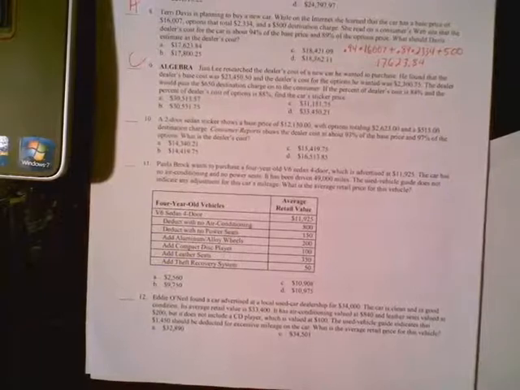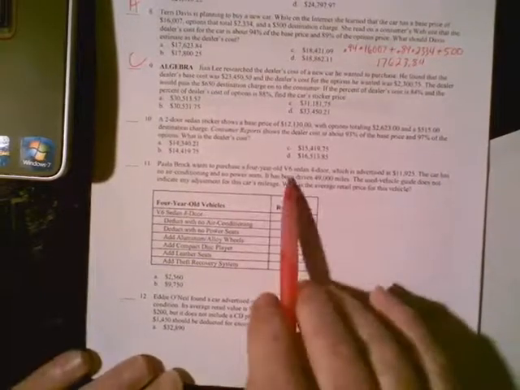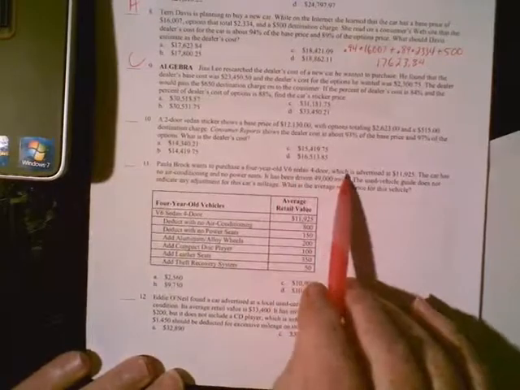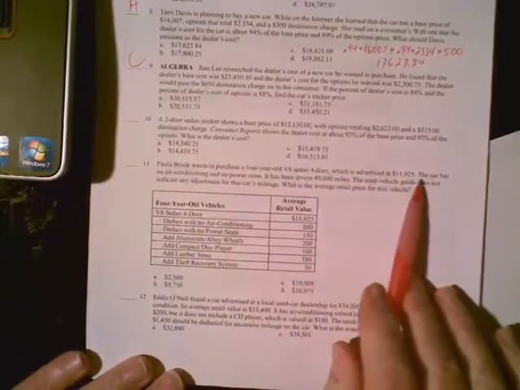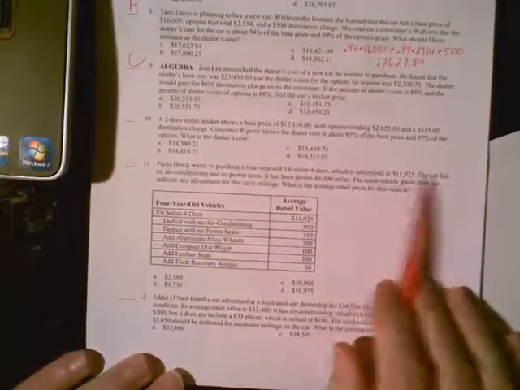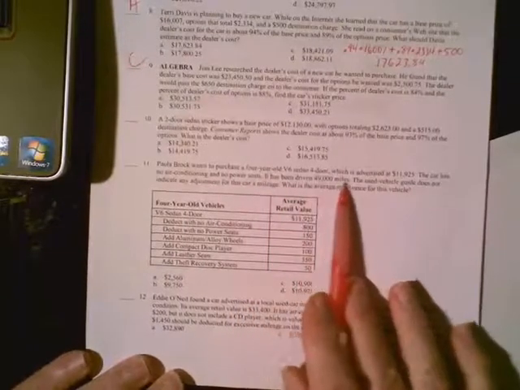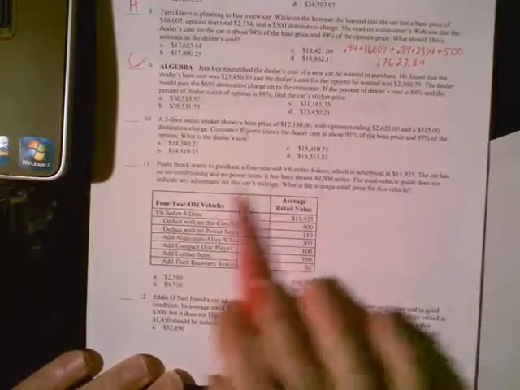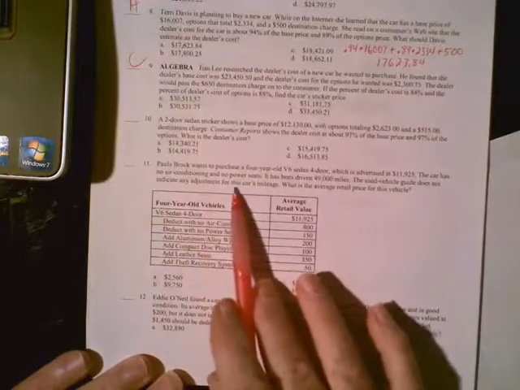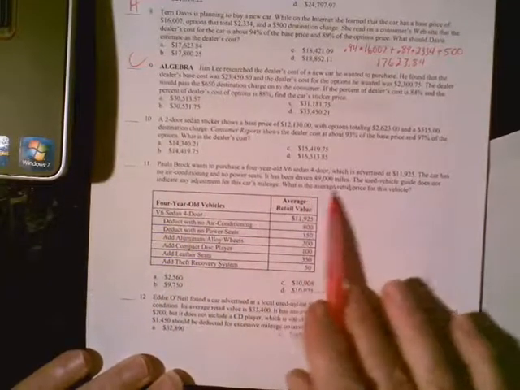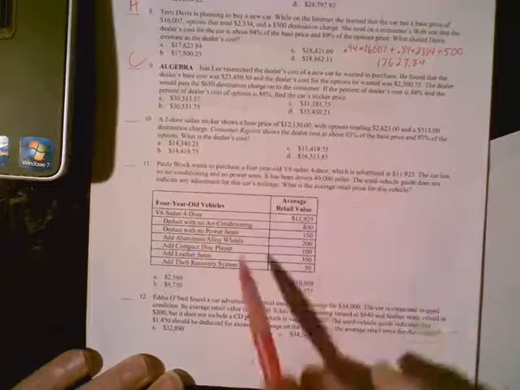Number 11. Paula Brock wants to purchase a 4-year-old V6 sedan 4-door, which is advertised for $11,925. The car has no air conditioning, no power seats. It has been driven 49,000 miles. The used vehicle guide does not indicate any adjustments for the car's mileage. What is the average retail price of this vehicle?